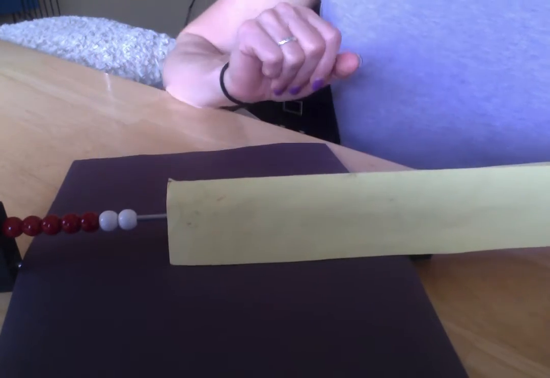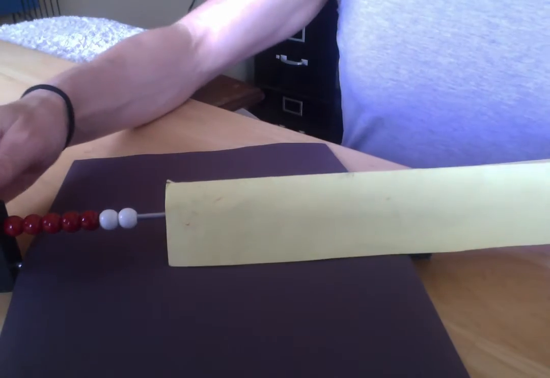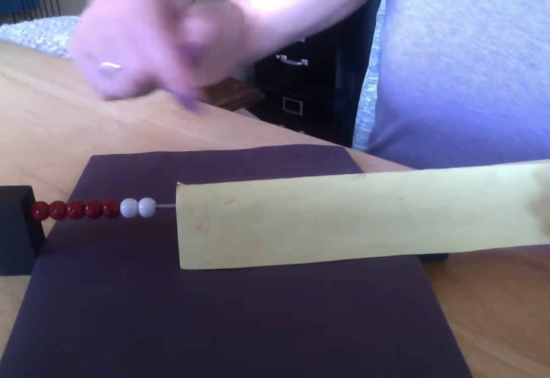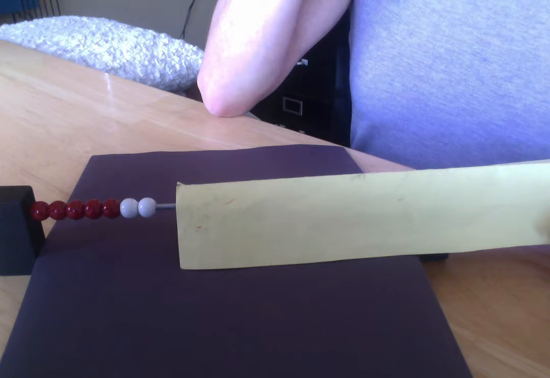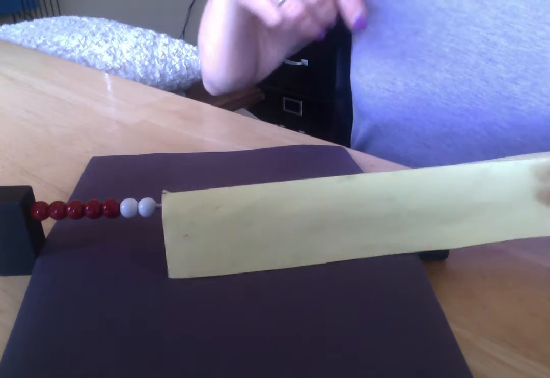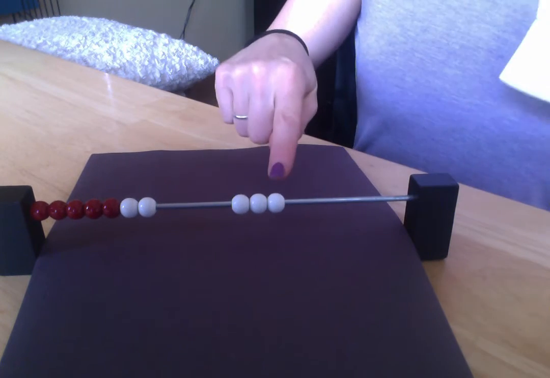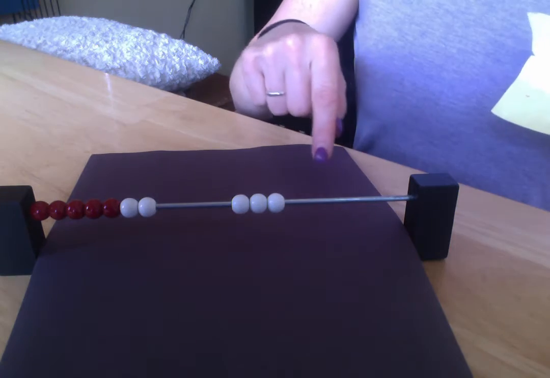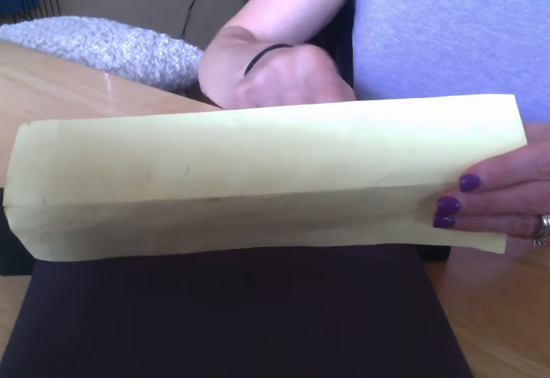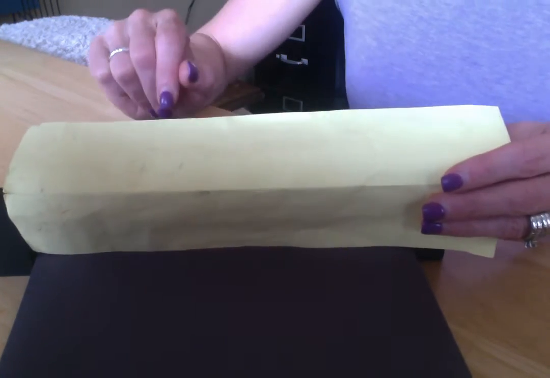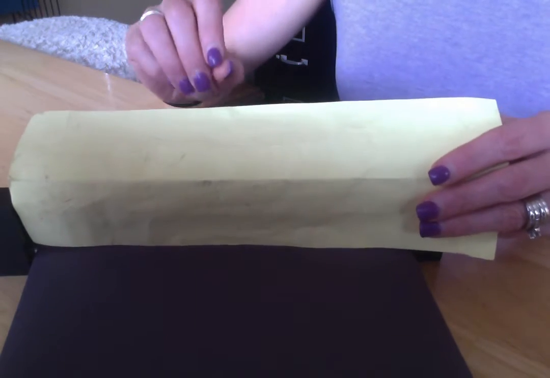Let's try this one. How many do you see? Do you see 7? So how many is hiding under here? You got it. 3 white beads are hiding under there. Okay, last one. I'm staying with the easier ones right now where we're only missing some white beads.